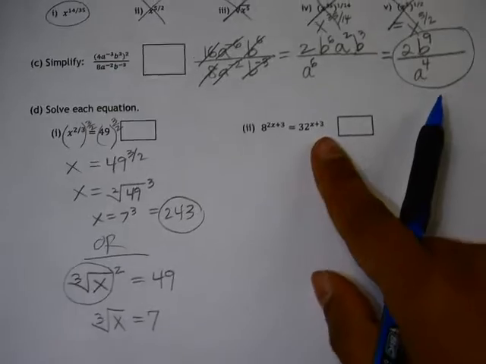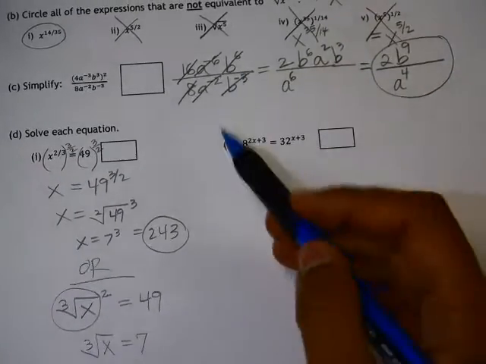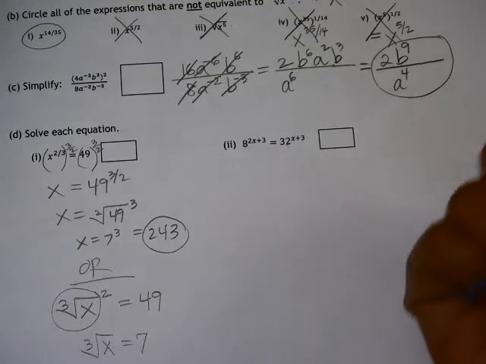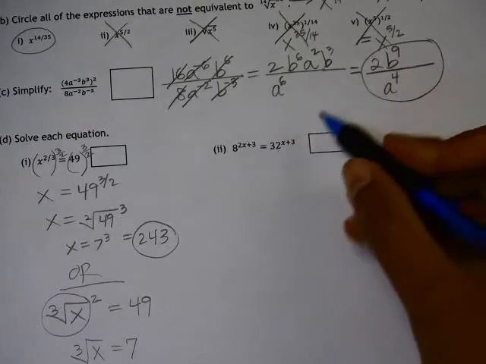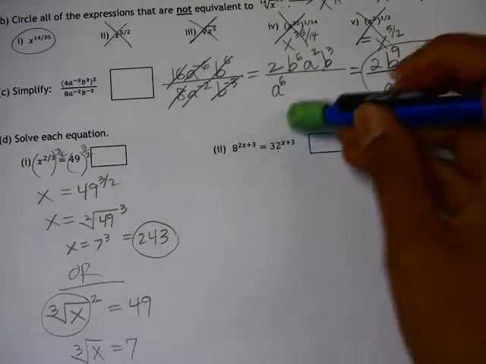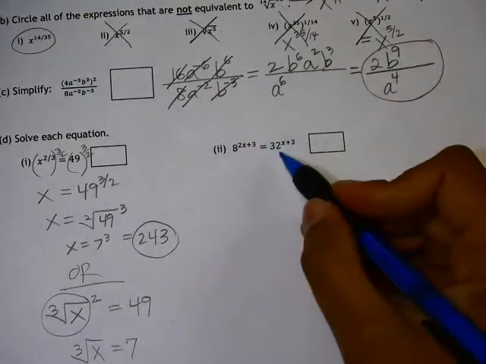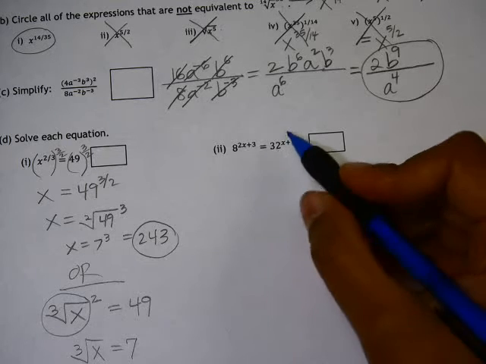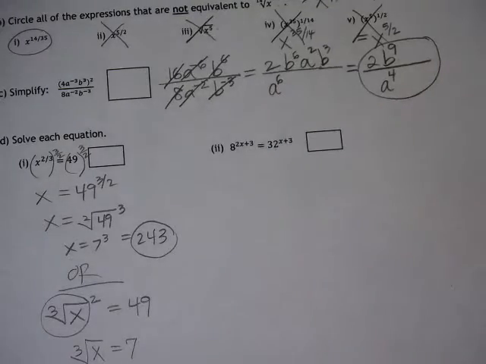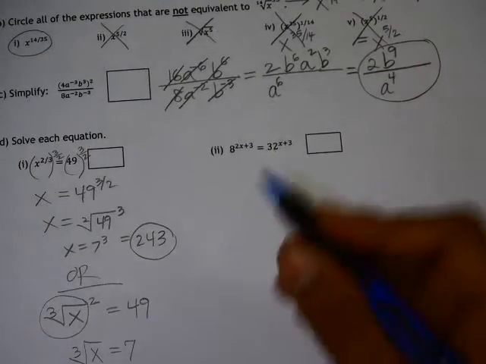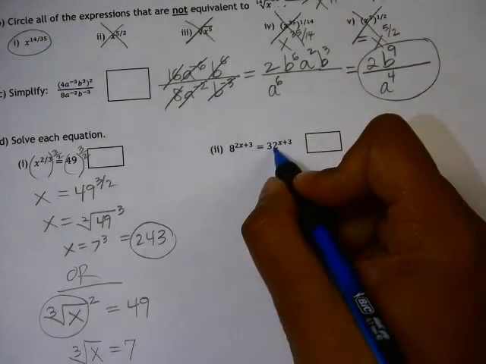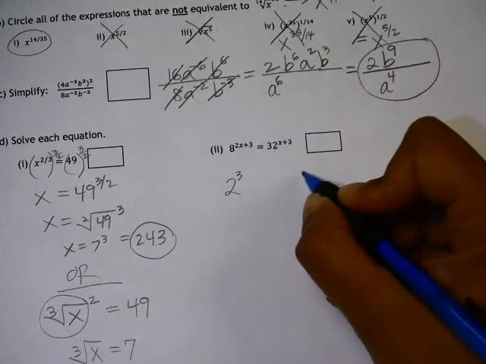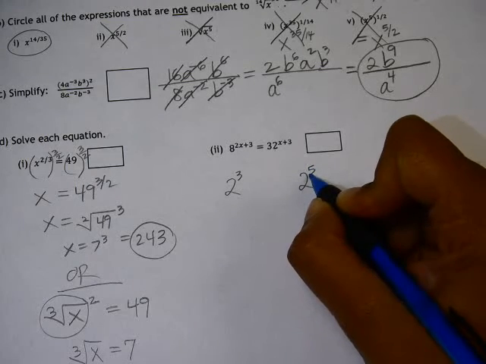Alright, number 2 is an exponential equation with the bases having different values. So the only way to solve this at this point is to change the base to the same number on both sides. The only base that can be used on both sides is a 2. 2 to the 3rd is 8. 2 to the 5th is 32.